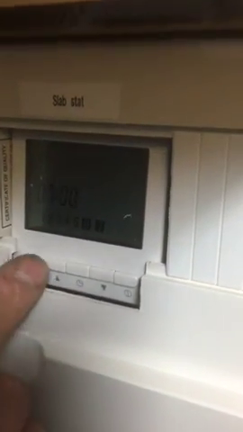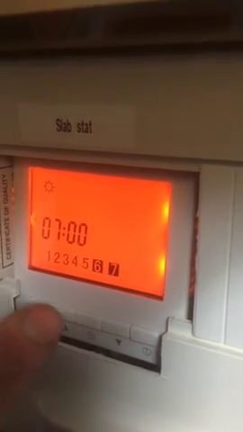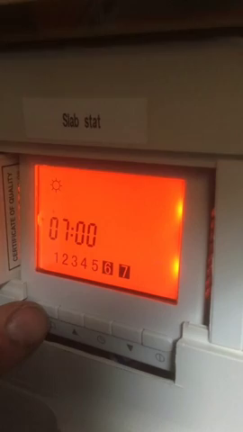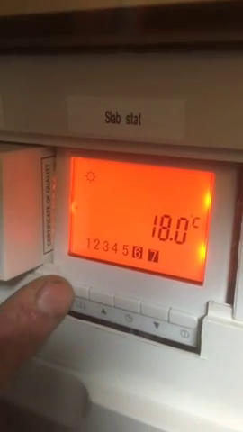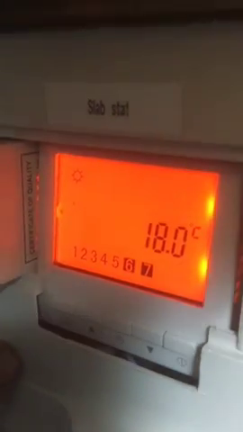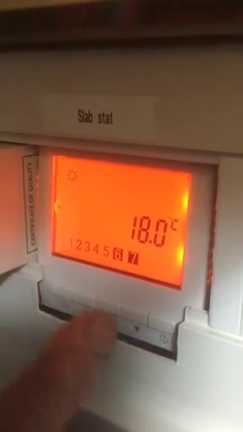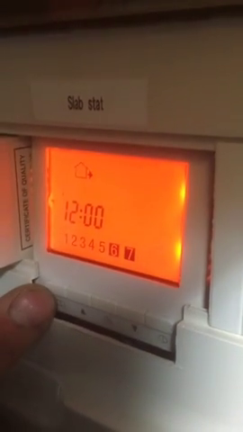At 7 in the morning, if I push your menu key again, we are asking for 18 degrees. So it's all done with the menu key. You can change these 18 degrees, or the temperature and the time at any time by pushing the up and down arrow. We push the menu key again.